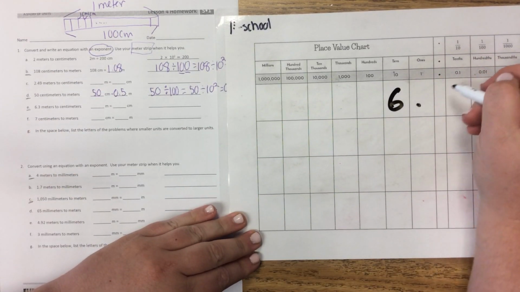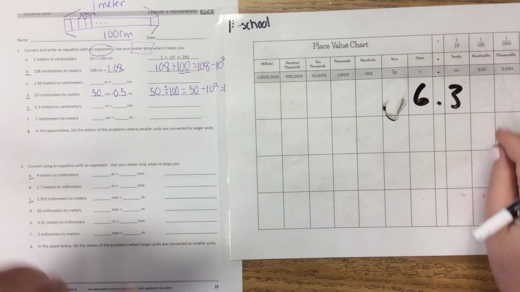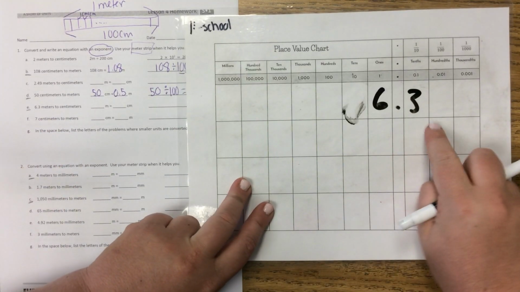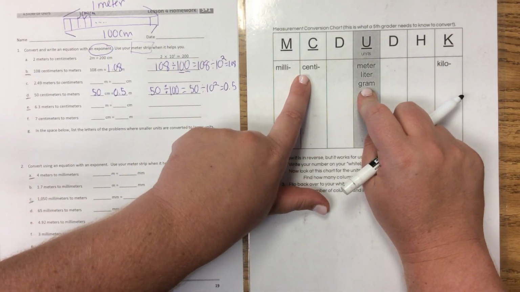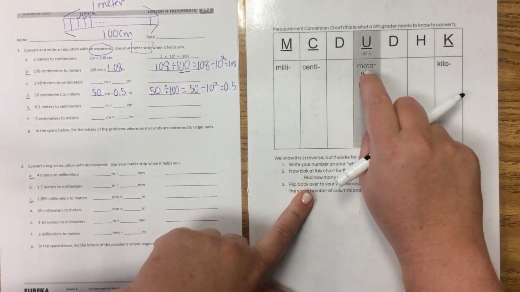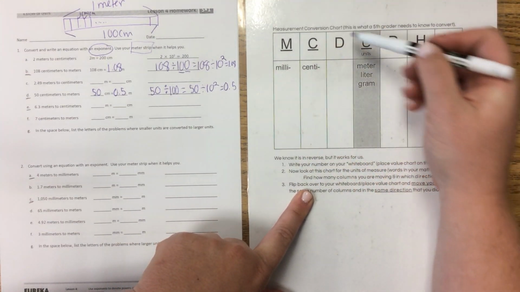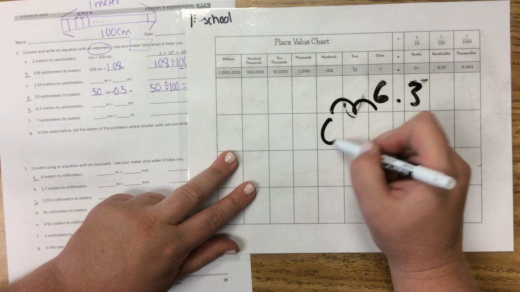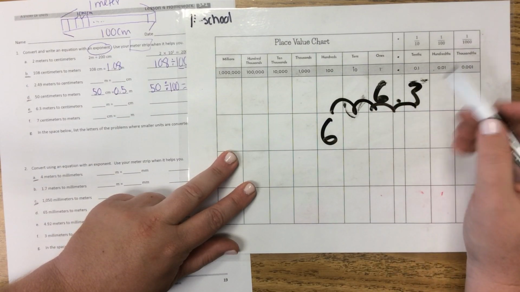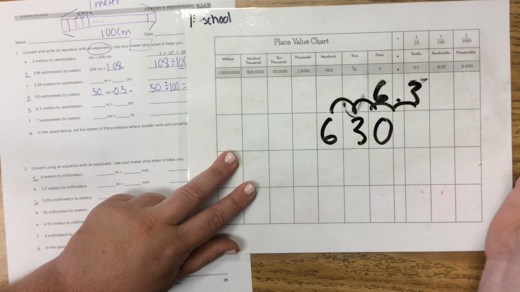6.3 meters equals how many centimeters? Okay, so I wrote 6.3. I look at my chart, meters and centimeters. This time I'm going from meters to centimeters. So I'm still moving 2 columns, but now I'm moving 2 columns to the left. So when I take my 6.3, I'm going to move 2 columns to the left. 1, 2, and I fill that in with a 0.